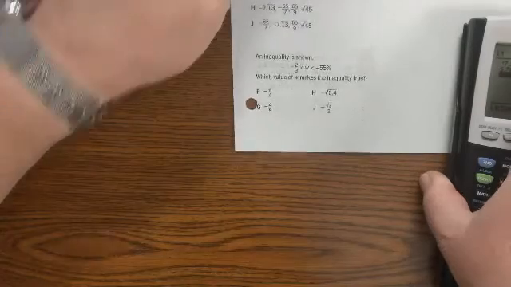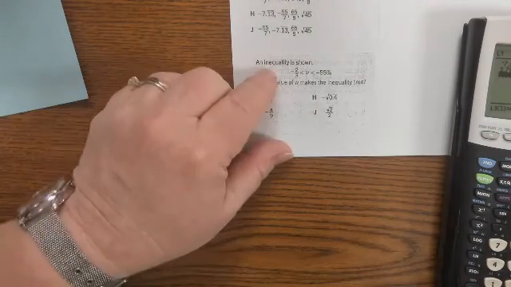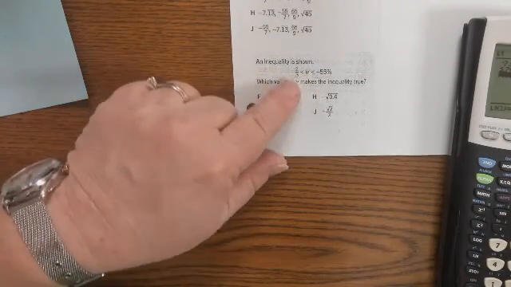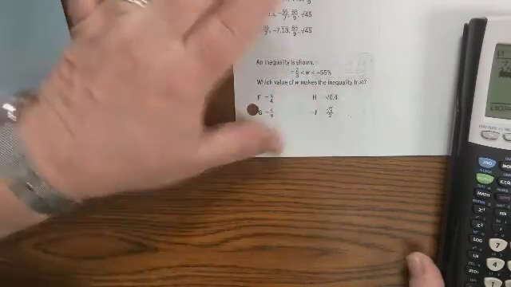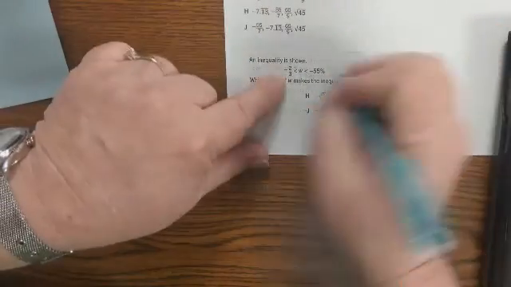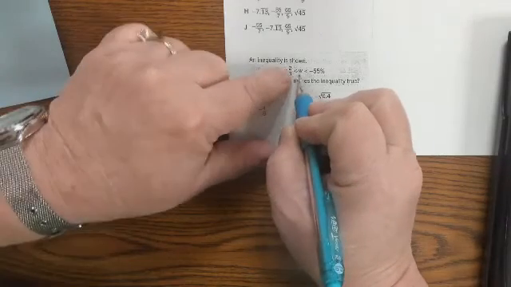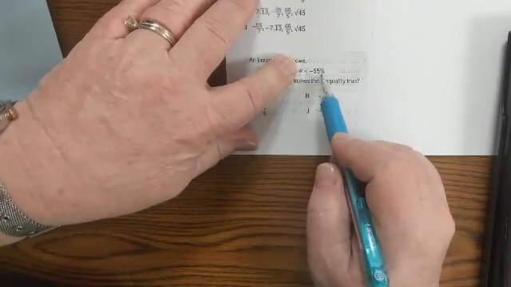Let's look at this last problem quickly. Okay, I want to give you plenty of time to do the practice. It says an inequality is shown. So which value makes W make the inequality true? So in other words, I have negative 2/3 is less than W. And let's read this separately. W is less than negative 55%.